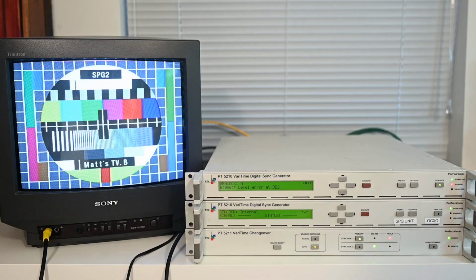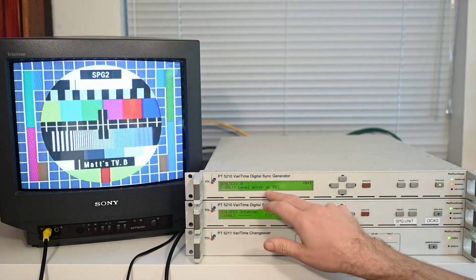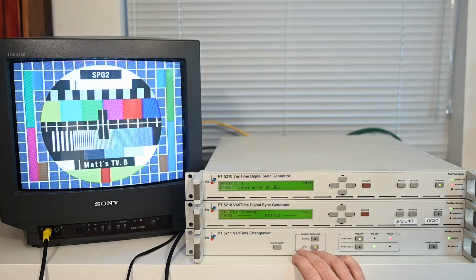So as you can see, we've got an error on the screen, level error at black burst 2, and this horrible beeping sound which is indicating that something has gone wrong with your setup and you need to go and do something about it. So let's just go and reset that and take off the shorting cap. Now it's actually switched back to the original. So that's what's supposed to happen.